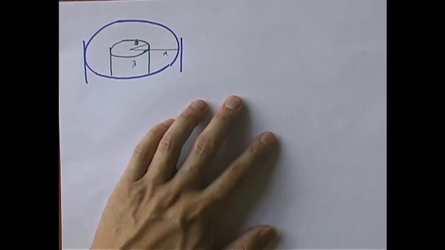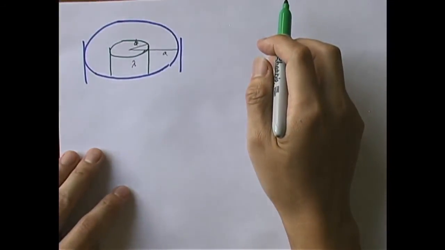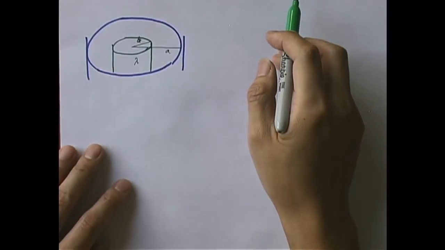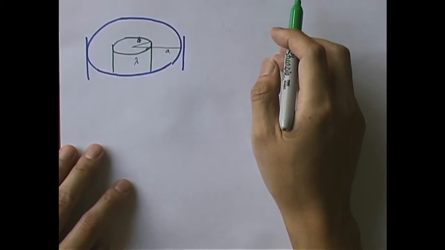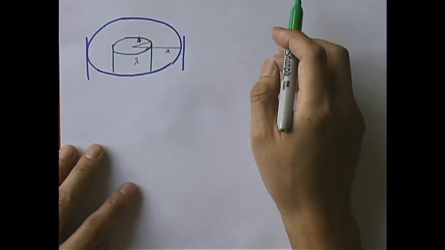Another example that I want to discuss involves cylindrical symmetry. What we have here is actually a homework problem from the textbook. It's called the Geiger-Müller counter. This is used in nuclear physics.